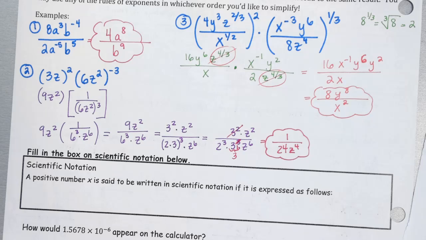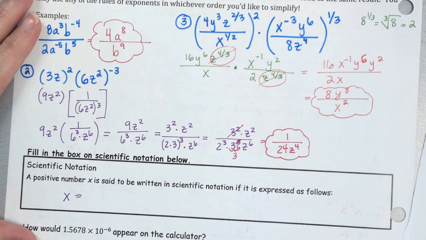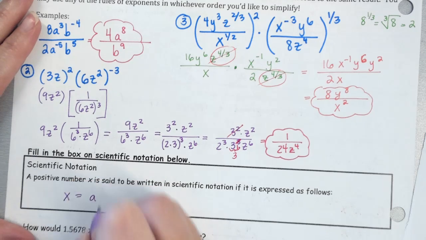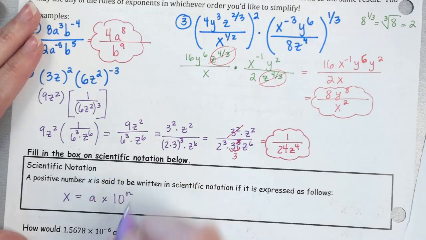All right, now we're going to talk about scientific notation. So if you have a positive number x in scientific notation, there are a couple rules that have to happen. They define it as x equals a times 10 to the nth power.